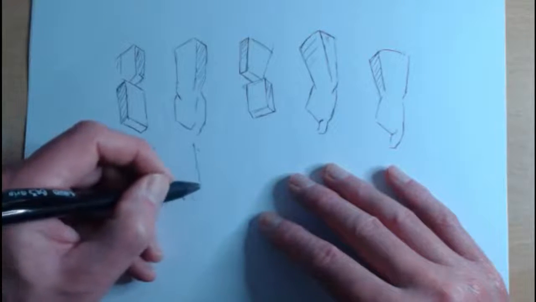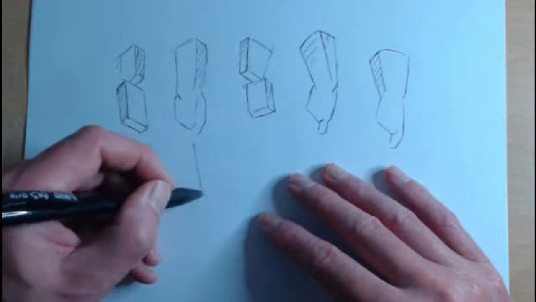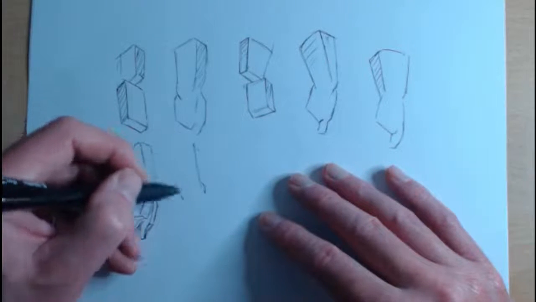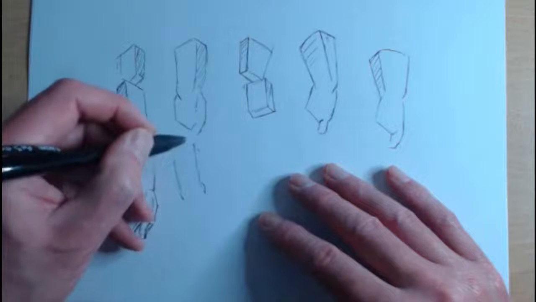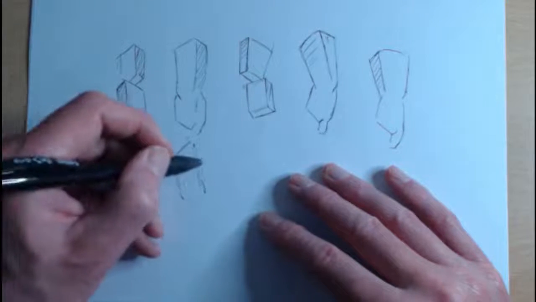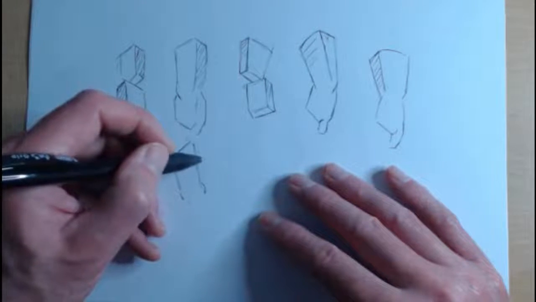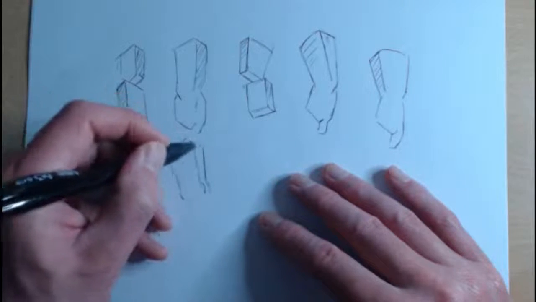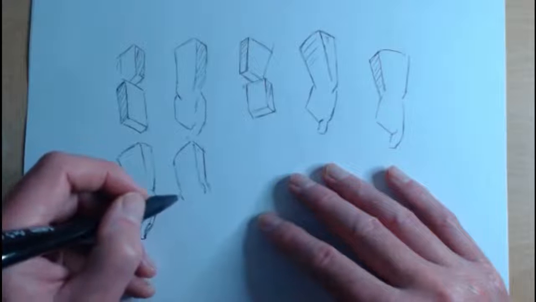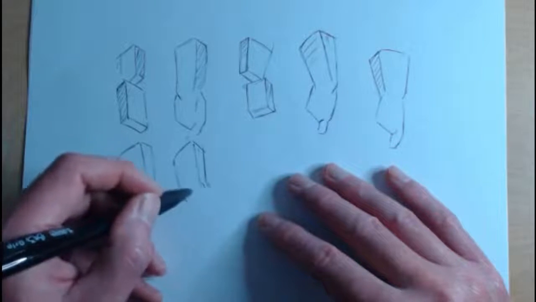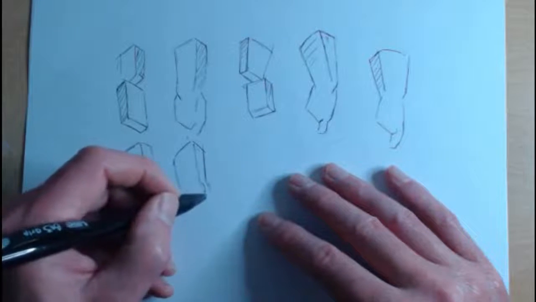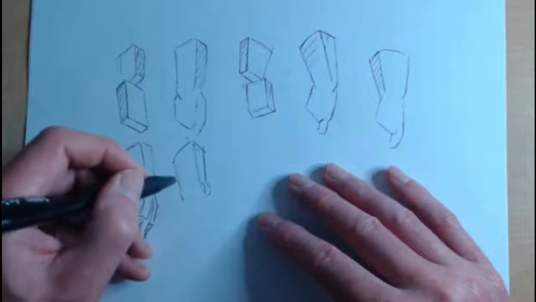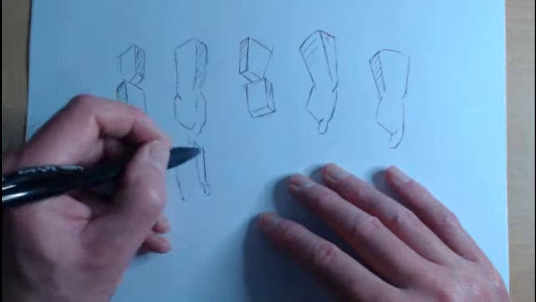Okay. So, yeah. Just trying to. Okay, so again, try to make it a bit more blocky than he's drawn it. Clean it up a little bit.